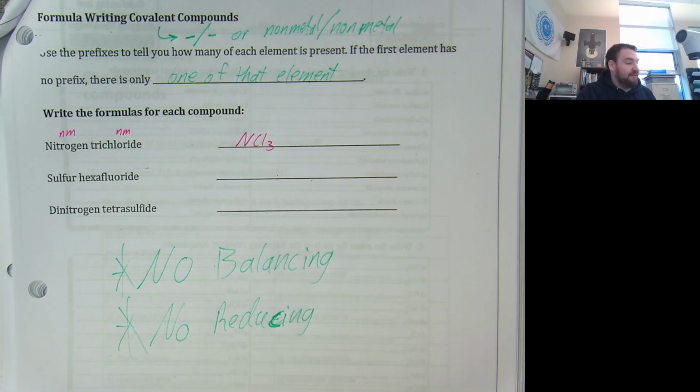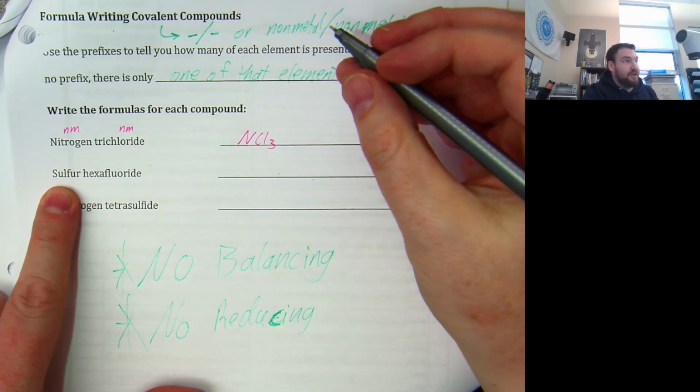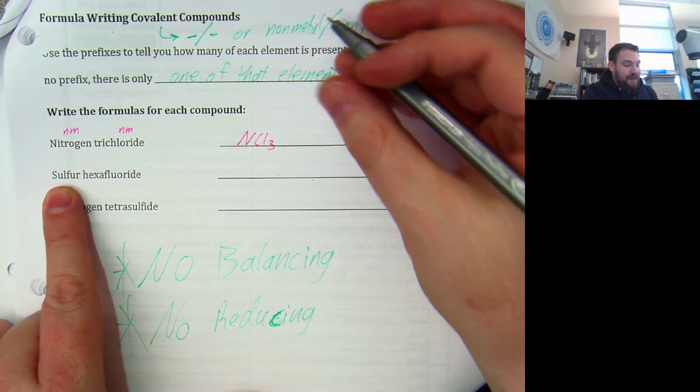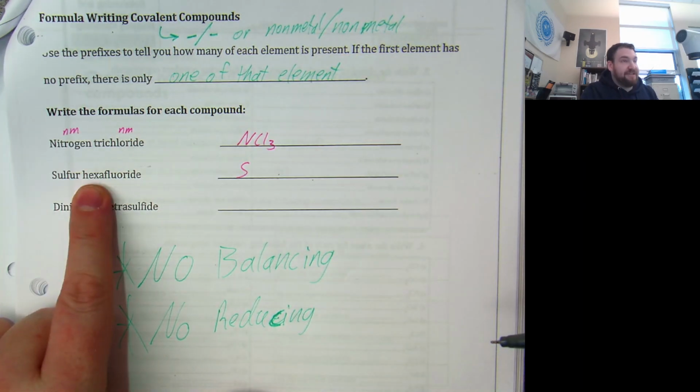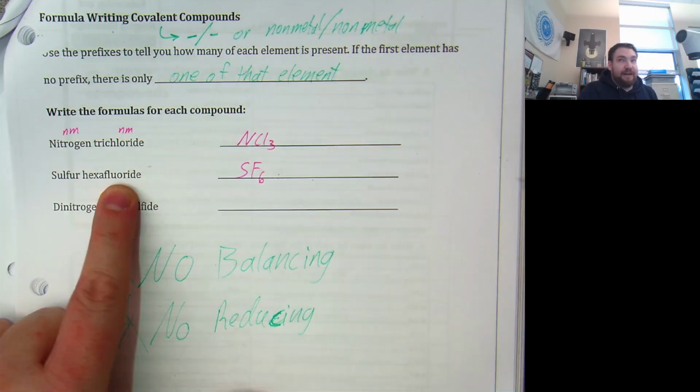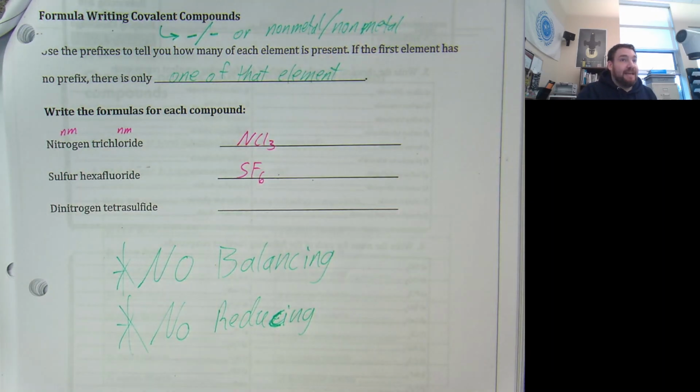Sulfur hexafluoride. Sulfur, non-metal. Fluoride, non-metal. There's no prefix, there's only one. Hexa means I have how many? 6. And I've got fluorines, sulfur hexafluoride. If you can ever get your hands on sulfur hexafluoride, I'd highly recommend it.